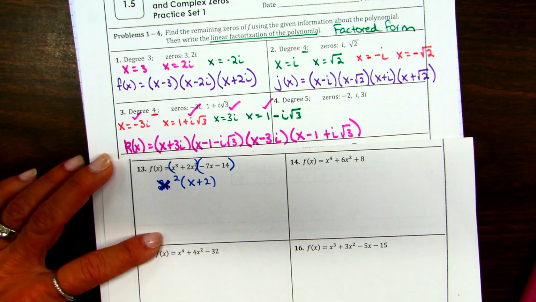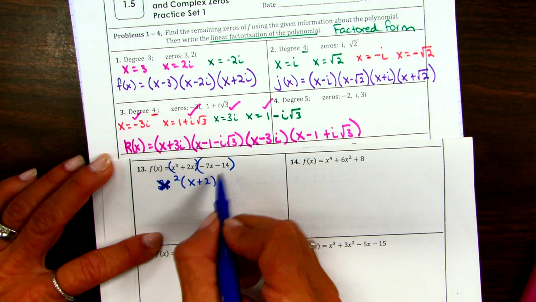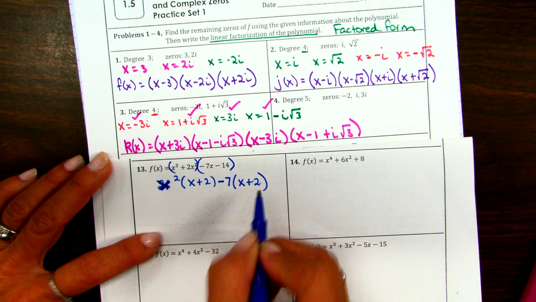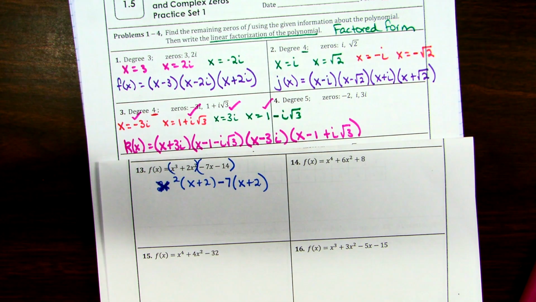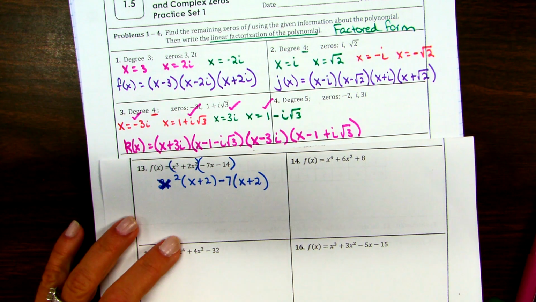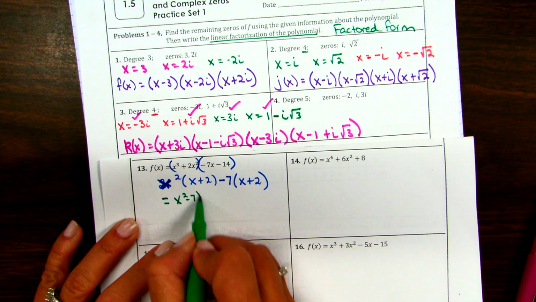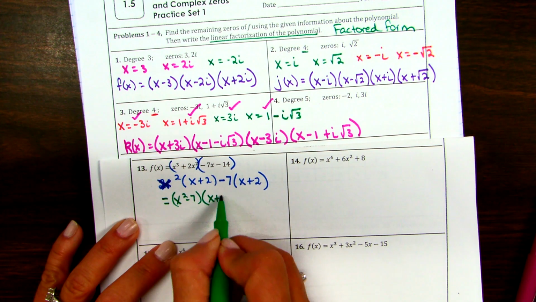That's x squared. Factor out a negative 7. If you did it right, your parentheses should be the same. And then you write your factored answer.